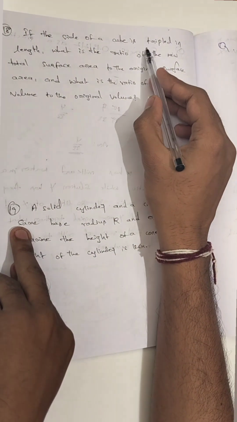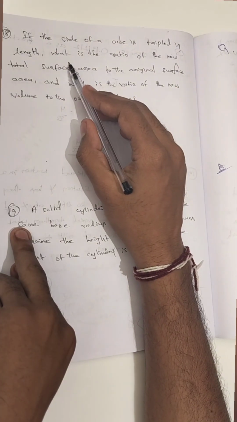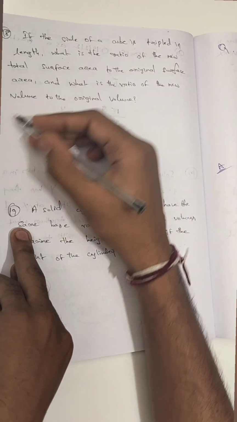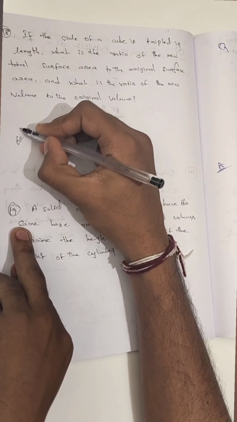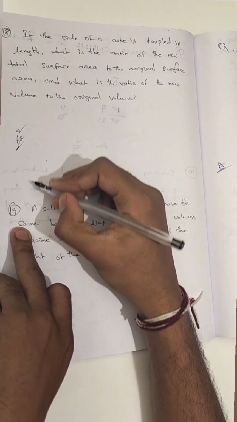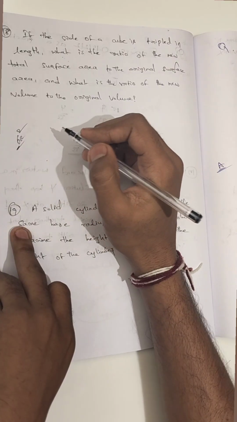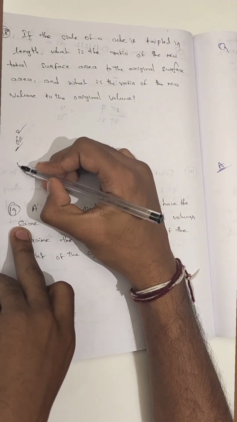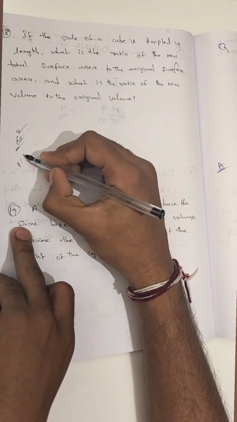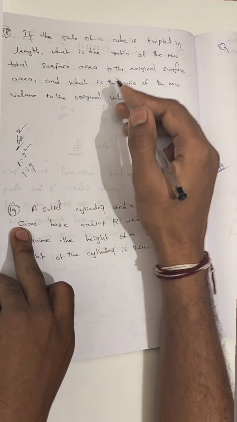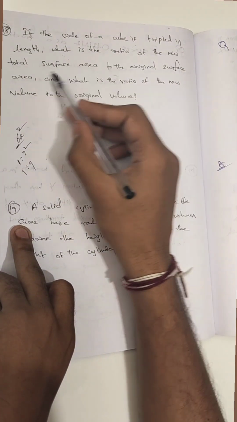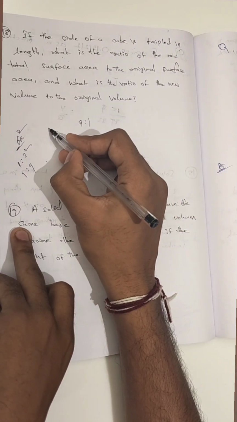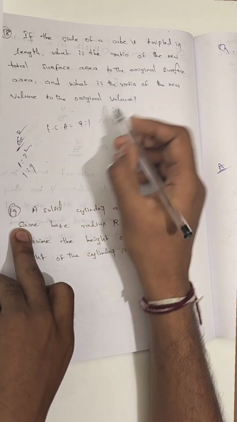If the side of a cube is tripled in length, what is the ratio of the new total surface area? The surface area for the cube is 6a square. 6 is the constant. The total surface area is proportional to a square. That means if the original surface area is 1, tripled means 3 square, that means 1:9. They are asking about the new total surface area, that means 9:1. It is the total surface area changed.